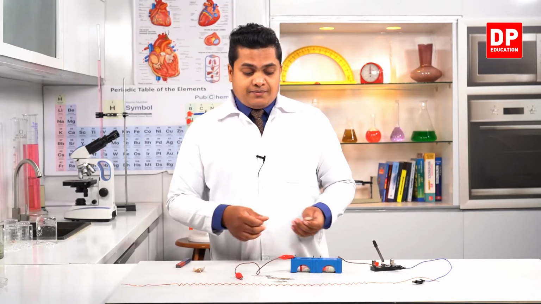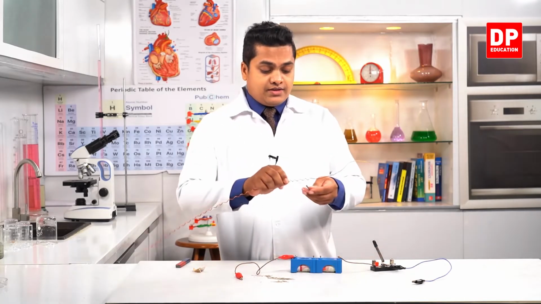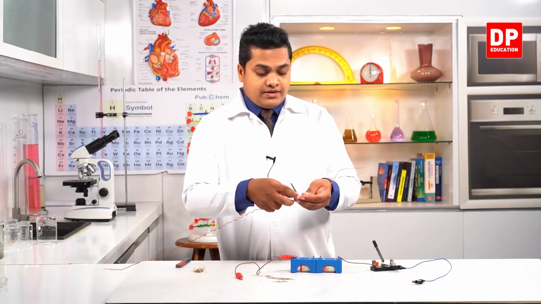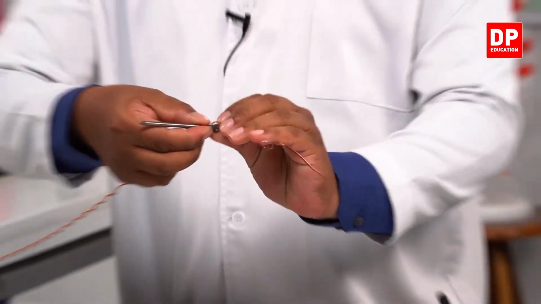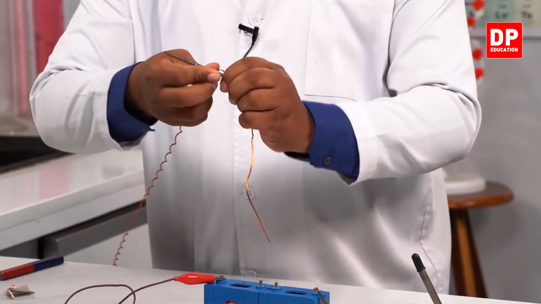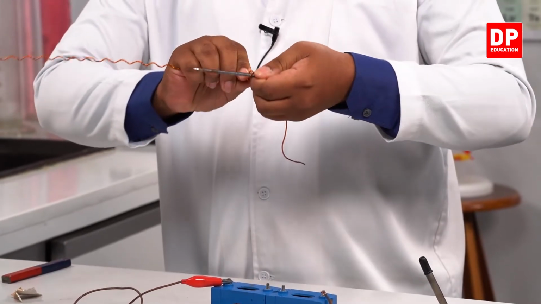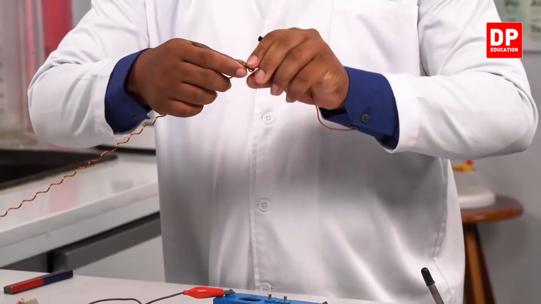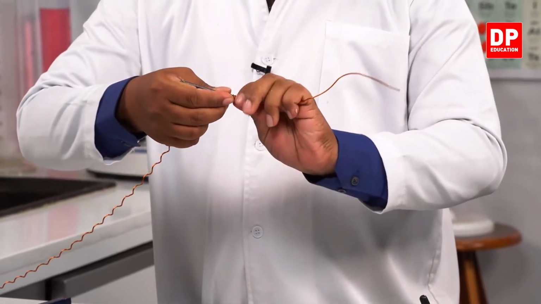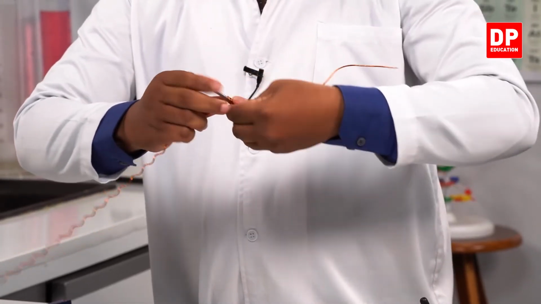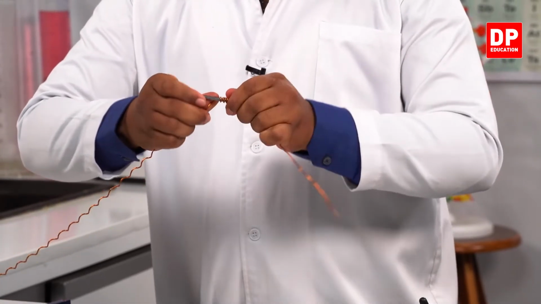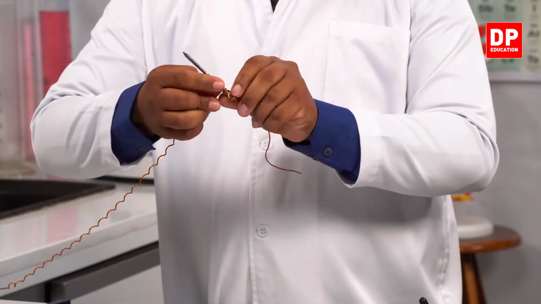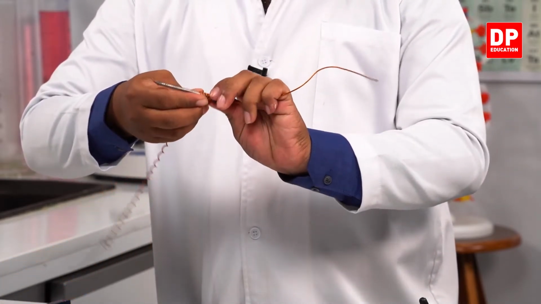Okay. So first step is to take this and you need to wrap this insulated copper wire around the iron nail like this. Wrap it like this.